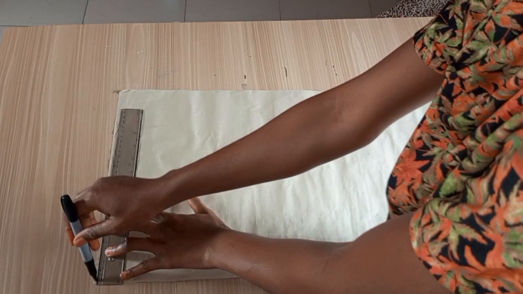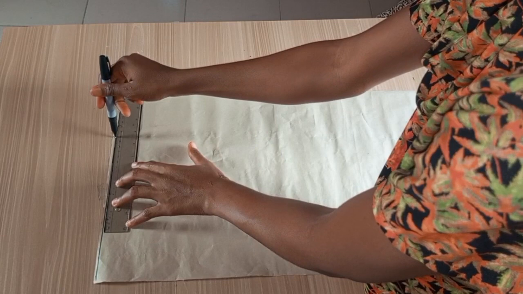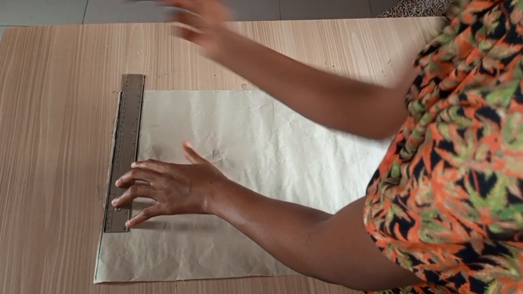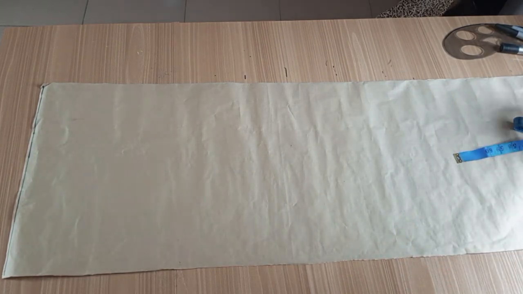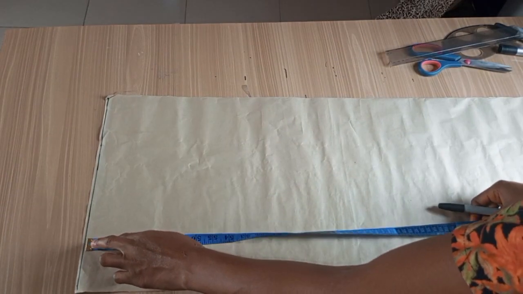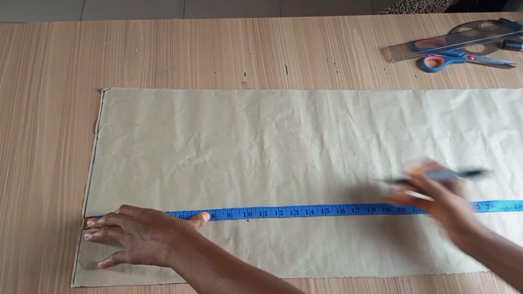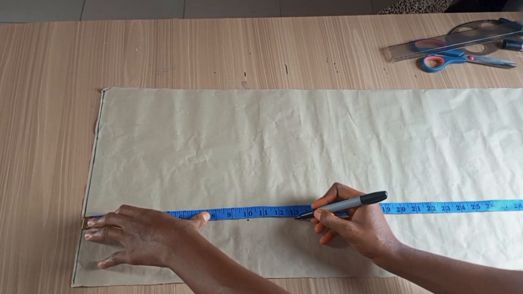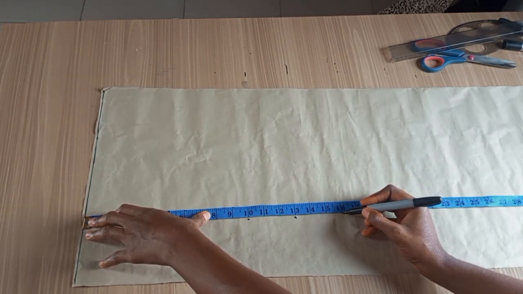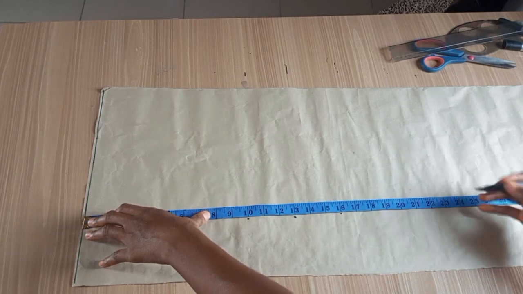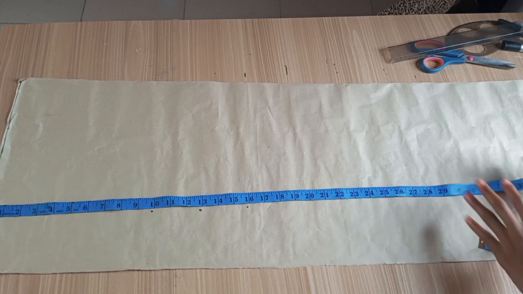So I'm going to roll out a horizontal line here, which is going to serve as our starting point. The next thing I'm going to do right here is to take my vertical measurement. From the starting point, I'm going to come down to mark my bust point, my under bust, my waistline, and then the length of my dress.